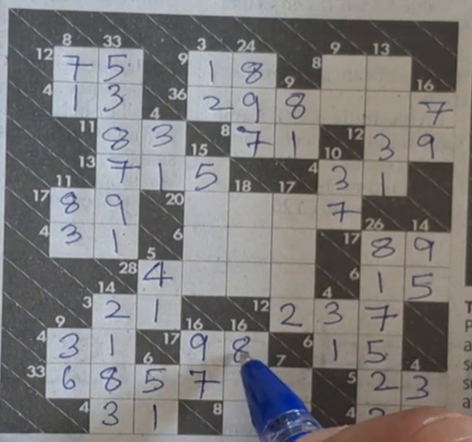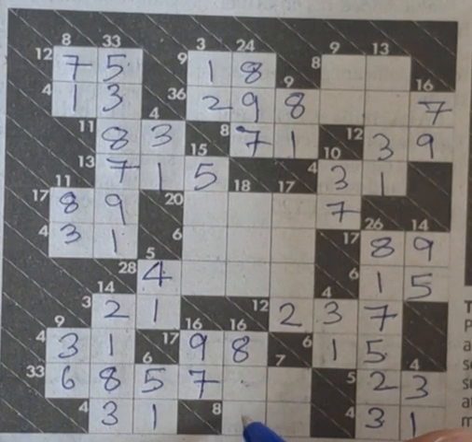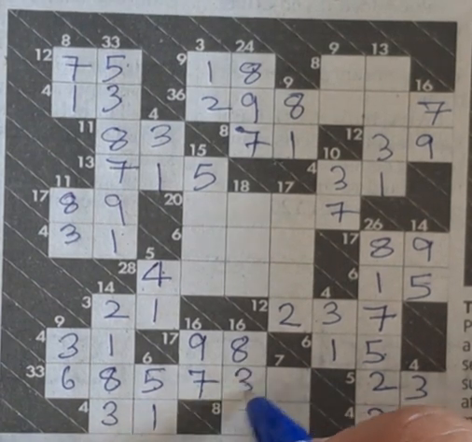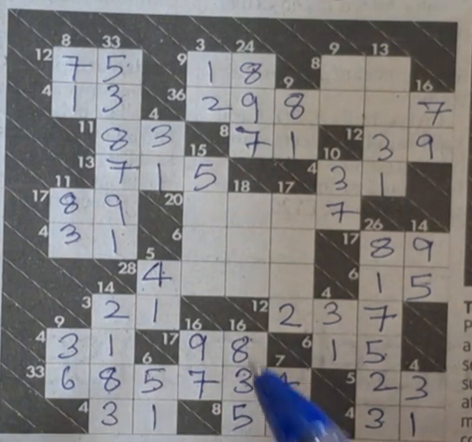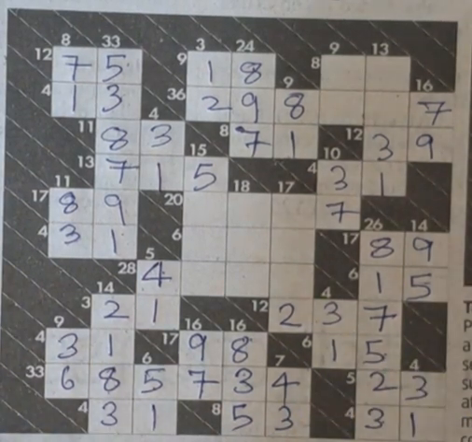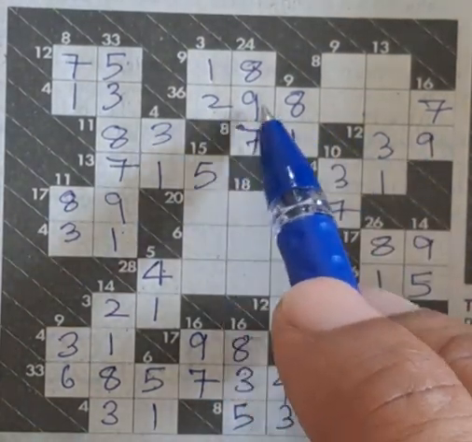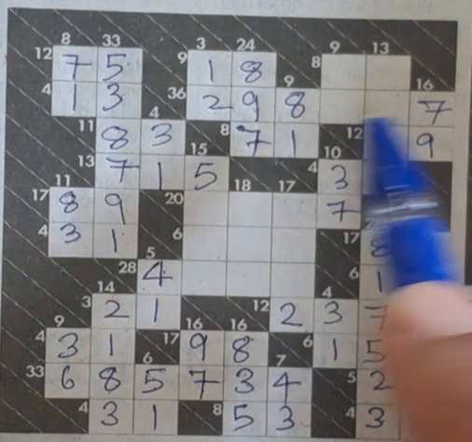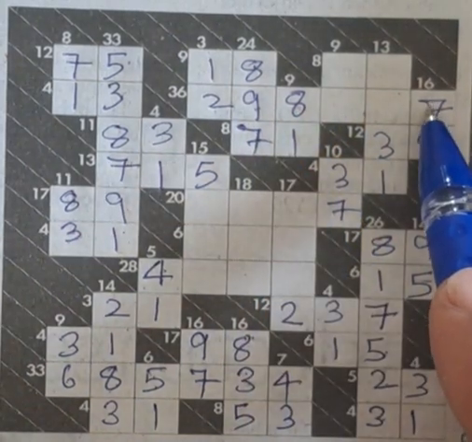So 4 cannot be here because 8 plus 4, 12, plus 4, 16. So 2 4s will come, so you cannot have 4 here. So 3, 4, 3, 5. 8 plus 8, 16. 5 plus 3, 8. Now over here, 10, 19, 26. 2 plus 8, 10, plus 9, 19, plus 7, 26.